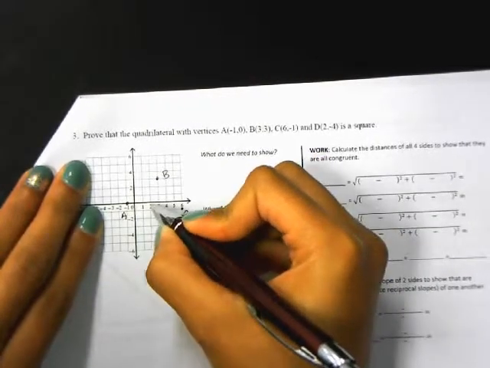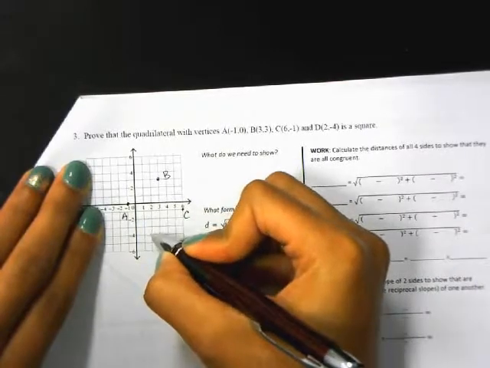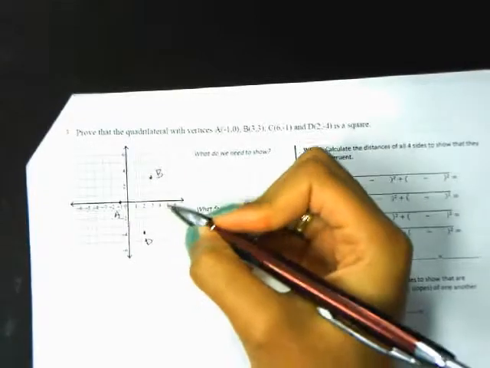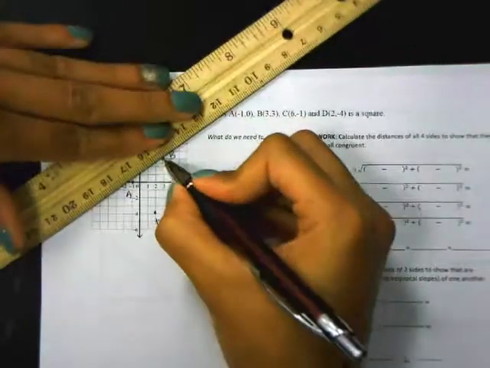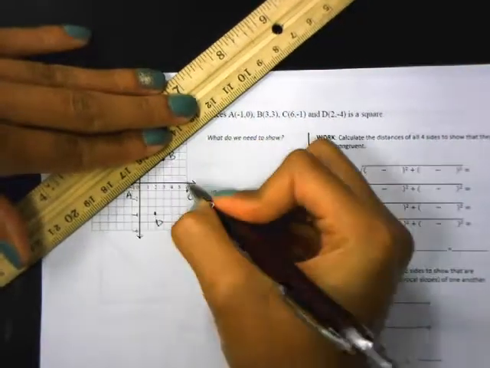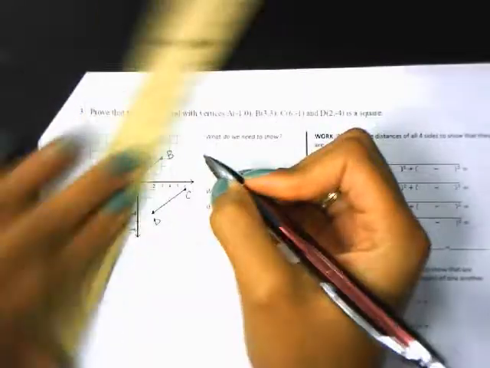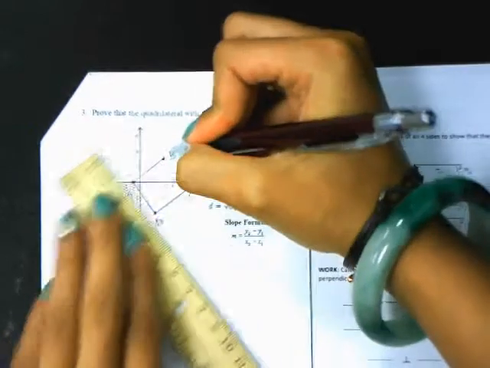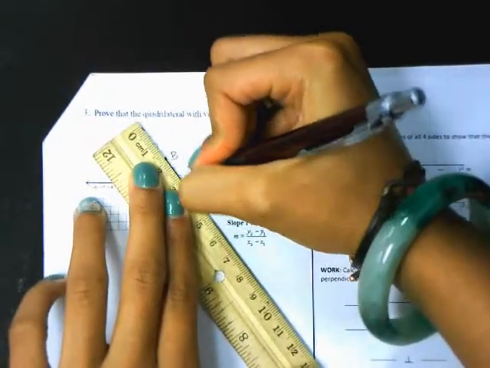Okay, so what do we need to show? We need to show that it has 4 congruent sides, and then we need to show that it has 1 right angle. Okay, what formulas do we need? We need both the distance formula to prove the length of the sides and the slope formula to prove that it has 1 right angle.